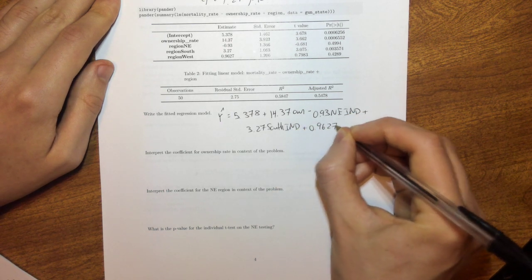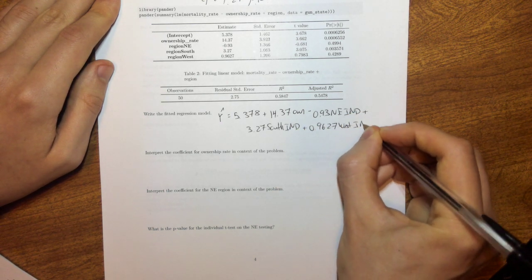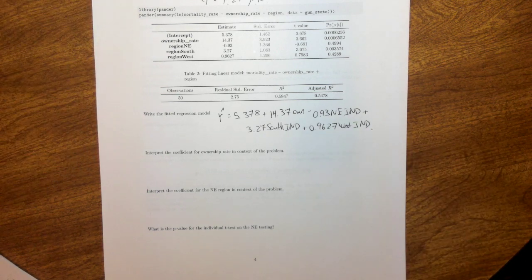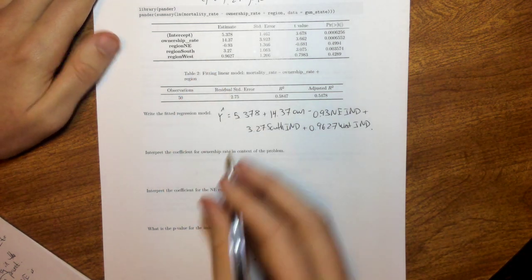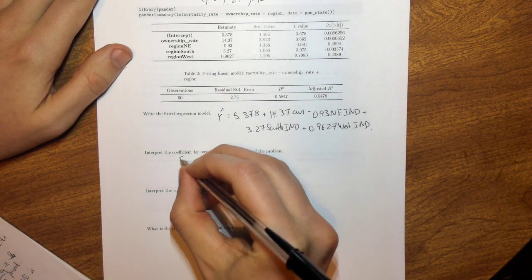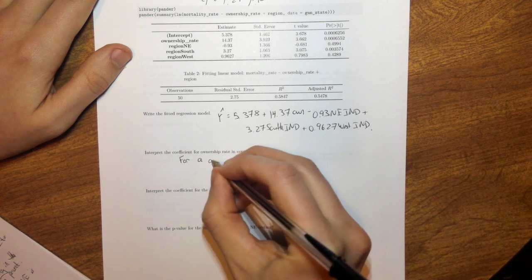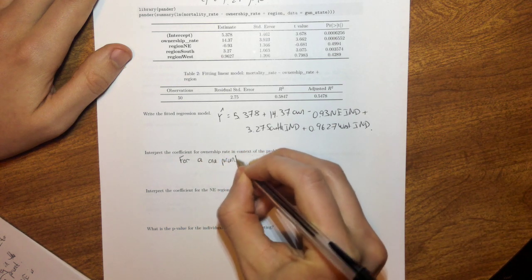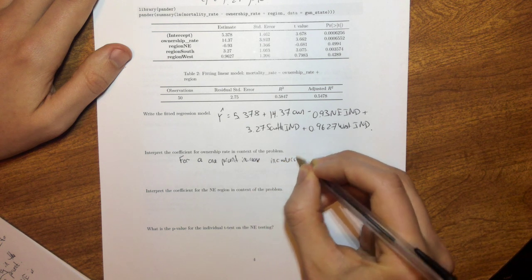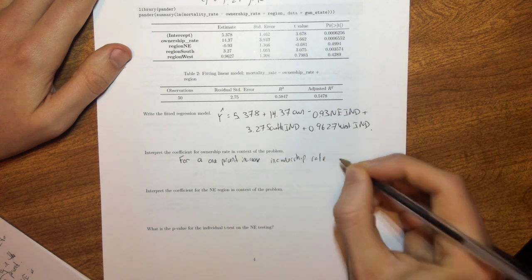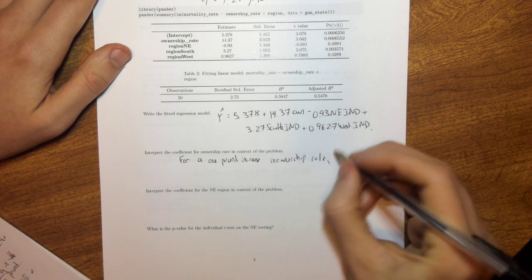And now let's talk about what some of these coefficients mean. They're really not that different from what the coefficient meant for our other parallel lines model. And so the coefficient for ownership rate, we could almost interpret just like our usual slope. So for a 1% increase in ownership rate, what do we expect to happen to mortality?